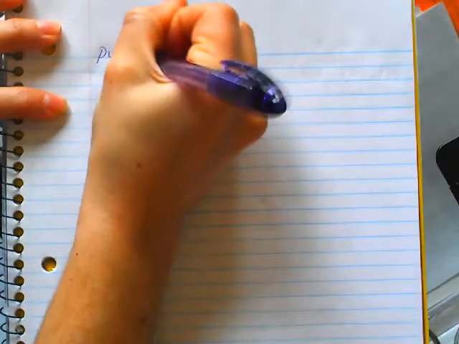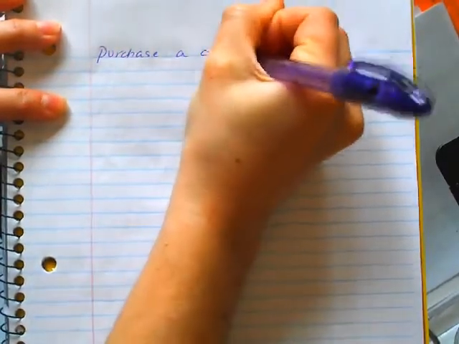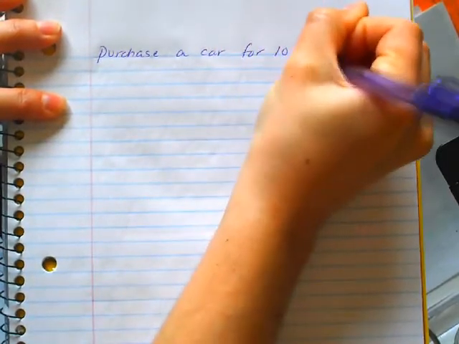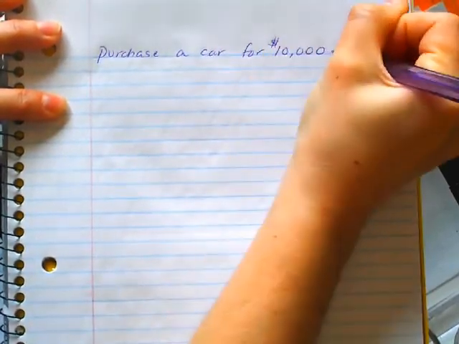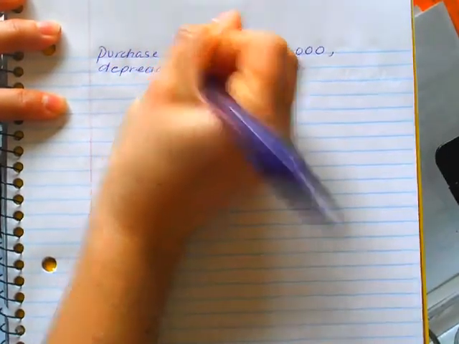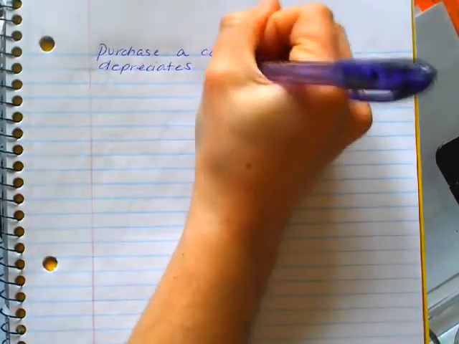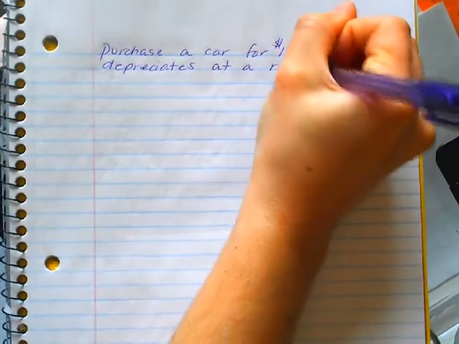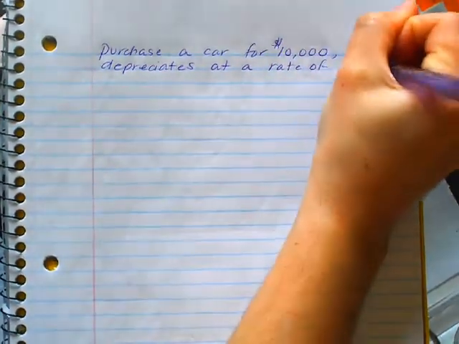You purchase a car for $10,000 and it depreciates, loses value, at a rate of 15% per year.